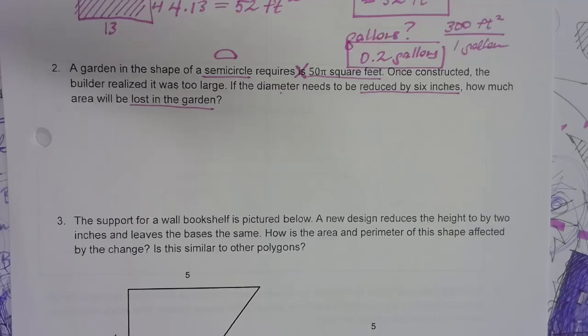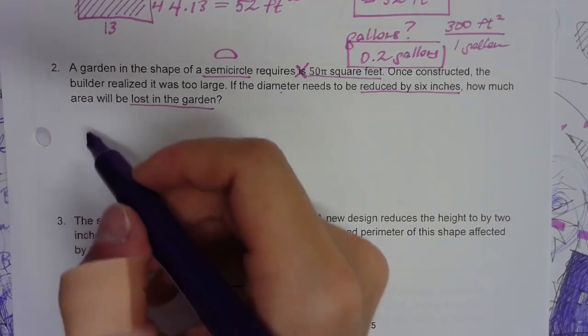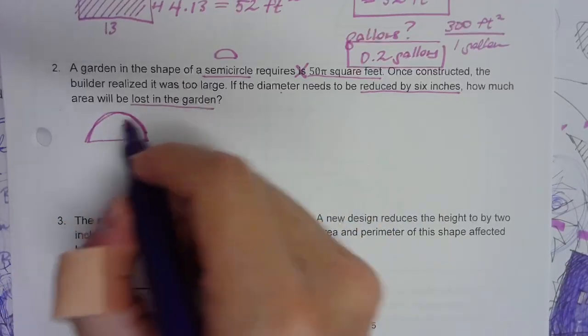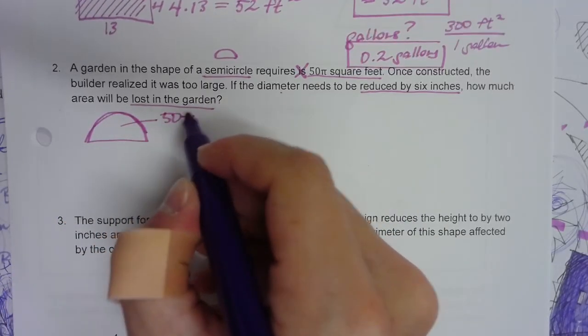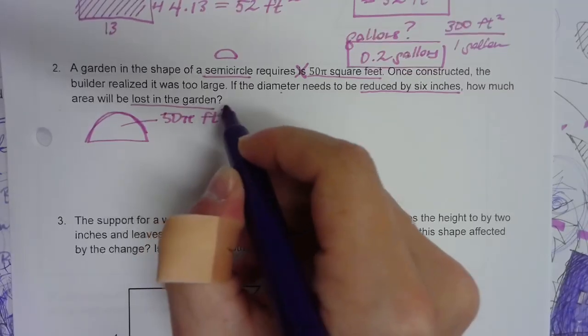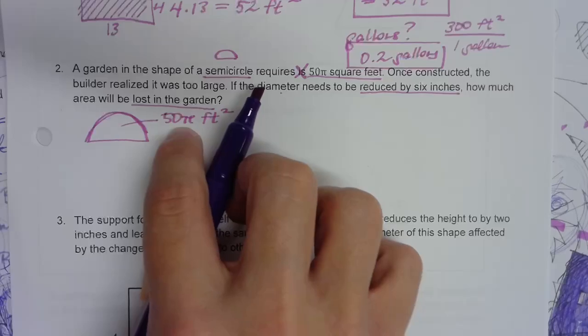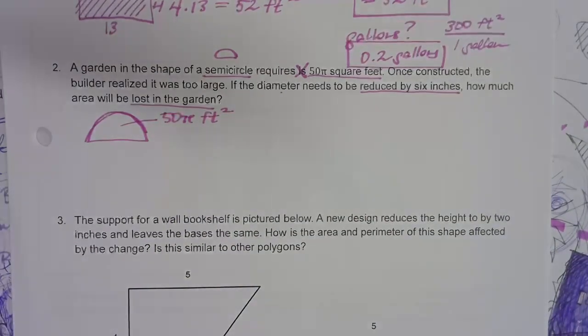So let's say, for water drainage, it has to be a certain size for this particular garden. And he's worried that it's going to be too small after he scales it down. How could we know how much, without having to take up the entire garden and build it again? Here's the garden-ish shape, and on the inside, it gets 50 pi square feet. The only reason I left it in the exact form is because it's easier to work with in the calculator. It doesn't really matter how it's set.